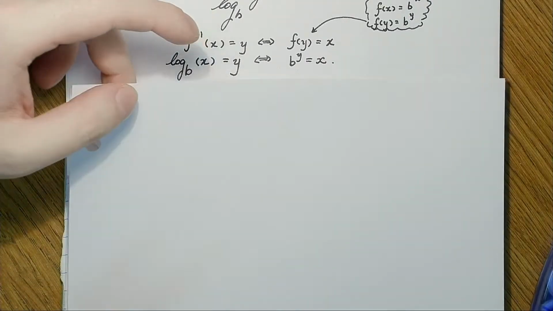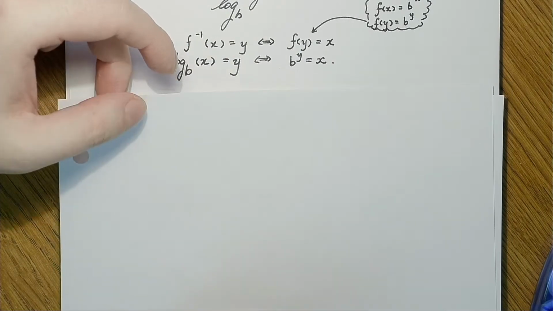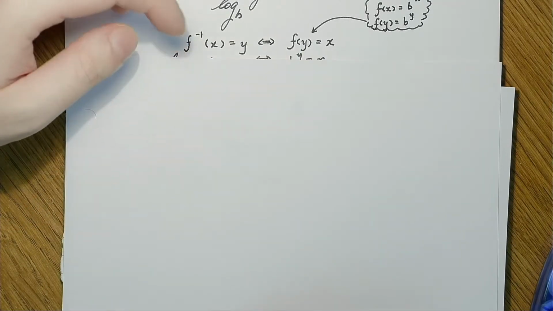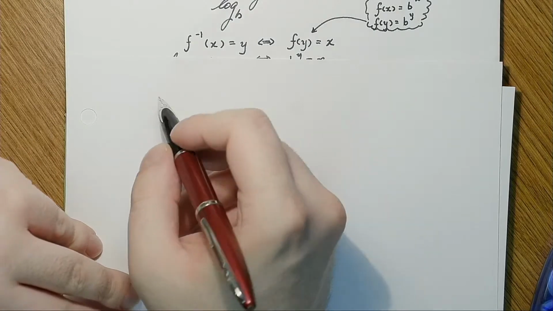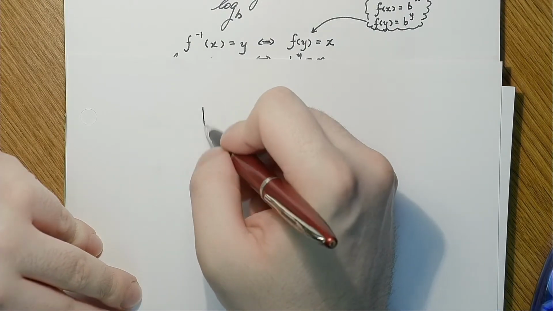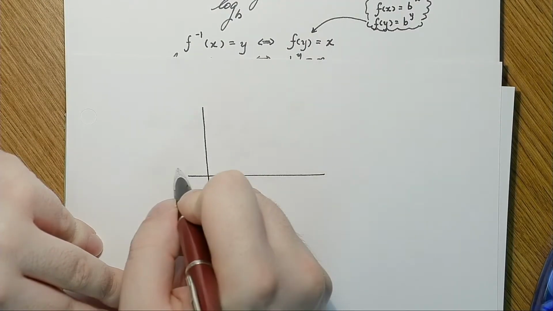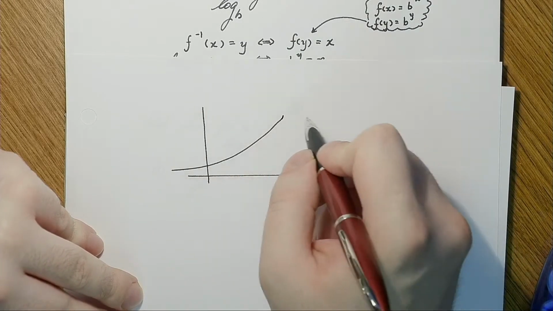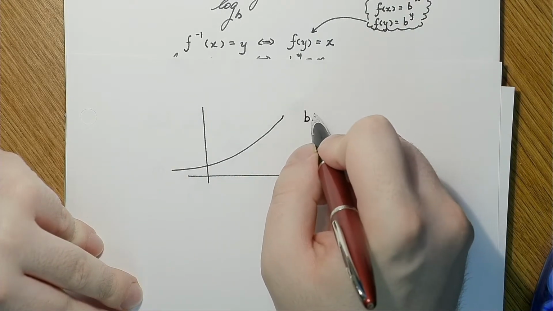For graphs, there are two cases when we were talking about exponential functions. We had an exponential function like this when b is greater than 1.